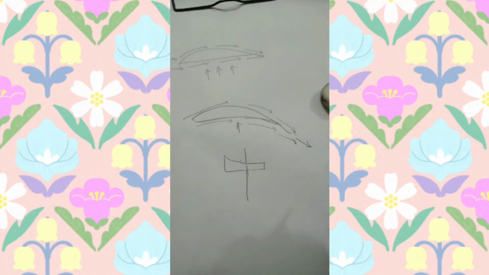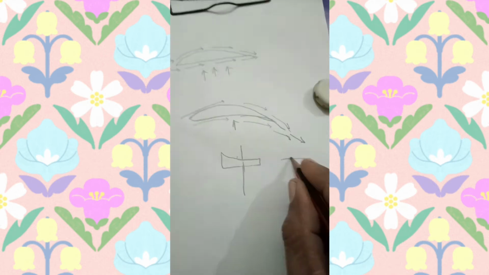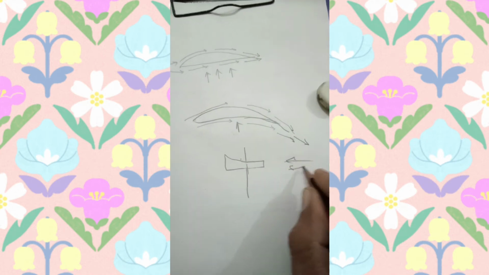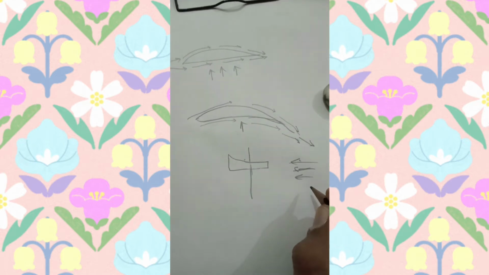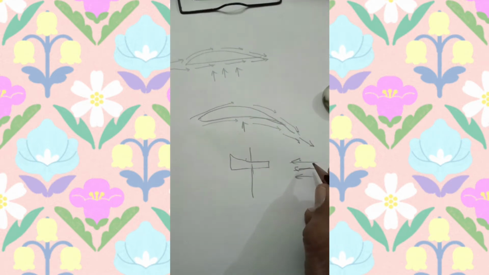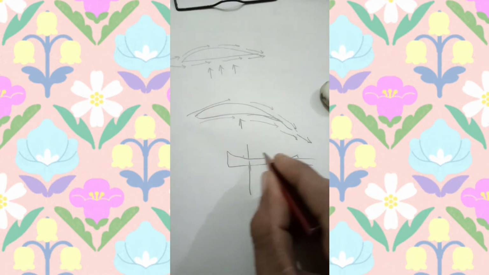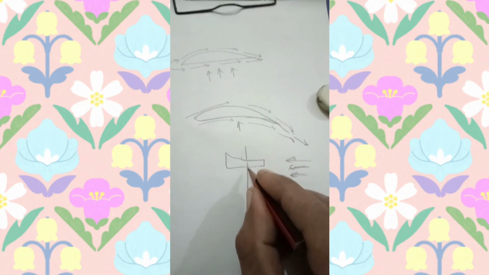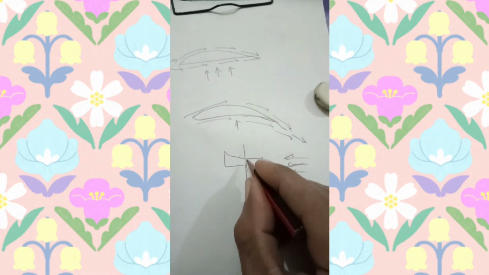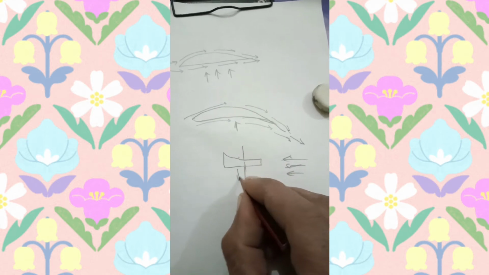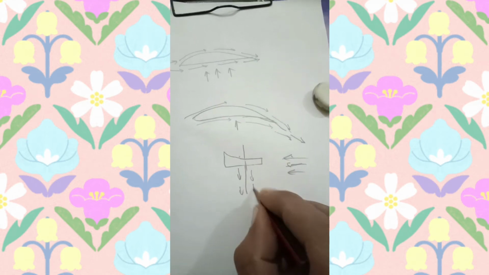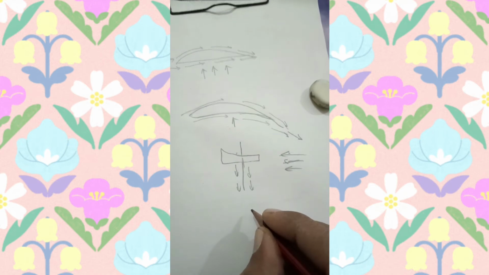Then wind was blowing in this direction. Maybe they did not show it, but maybe that was done by a table fan or blower. So when the wind was moving in this direction, it was striking this piece. Because the rod was not tightly fitting, it was loose, the thermocol piece slowly moved in this direction and came out of the rod.